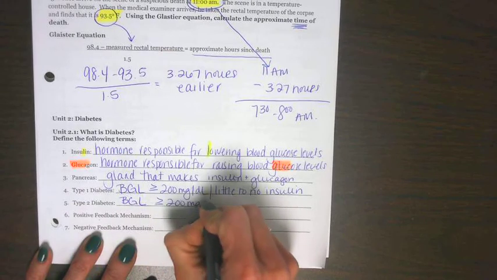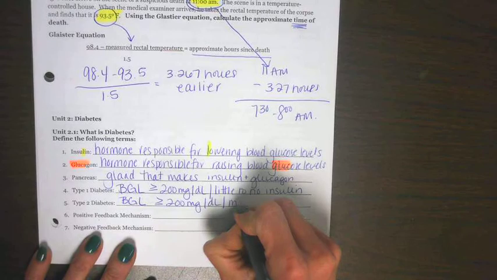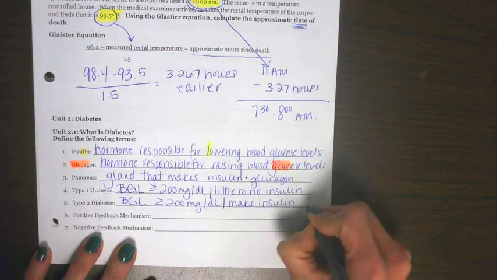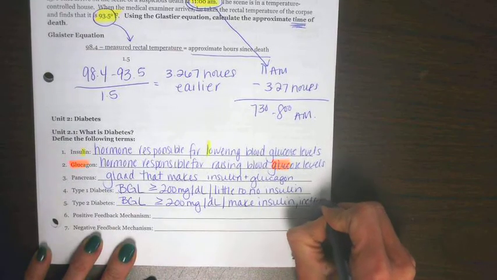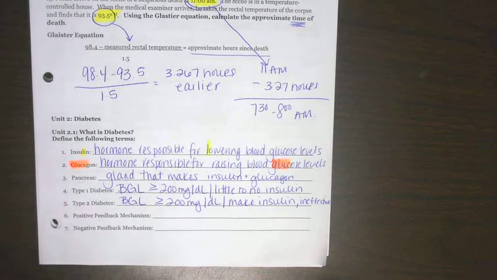Type 2 diabetes is when your blood glucose level, once again, is greater than or equal to 200 milligrams per day. In this case, though, you make insulin. But the insulin that you make is ineffective, meaning it does not do a good job of lowering your blood glucose levels.